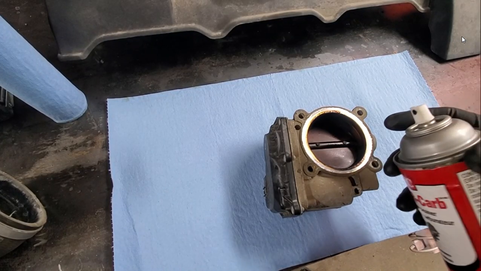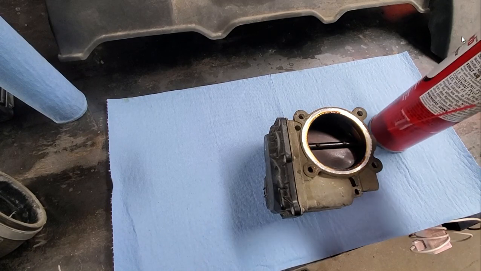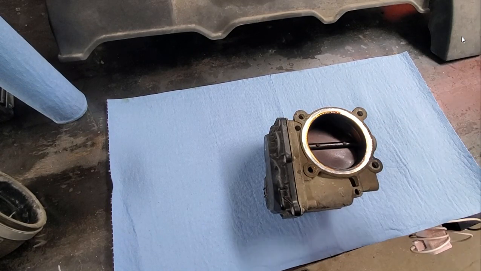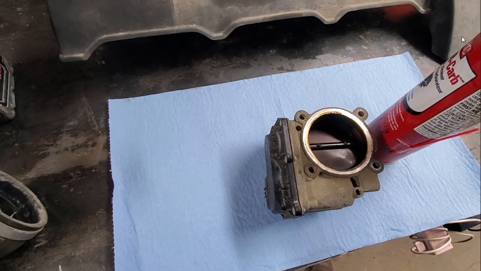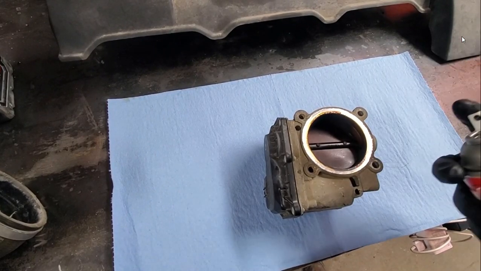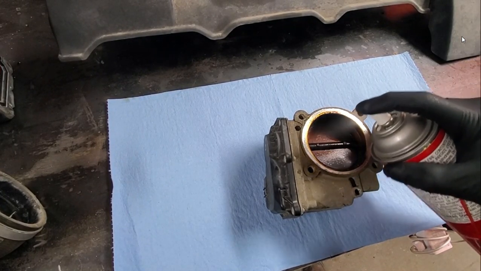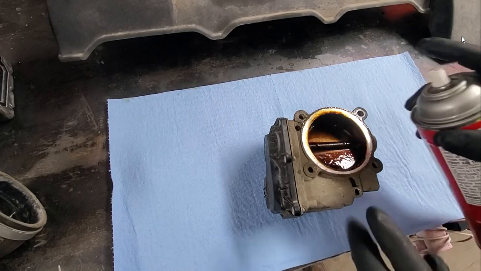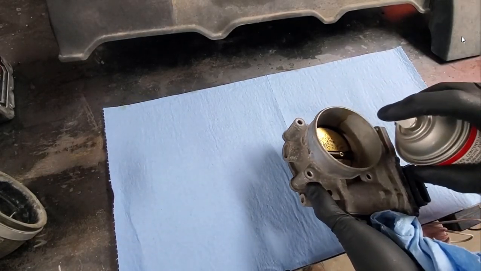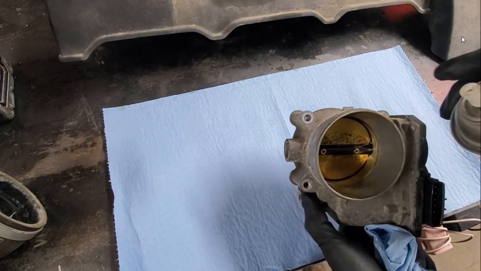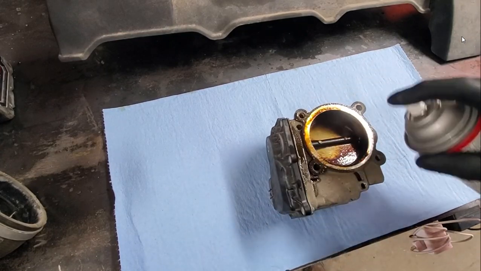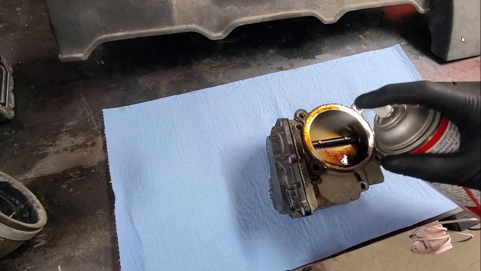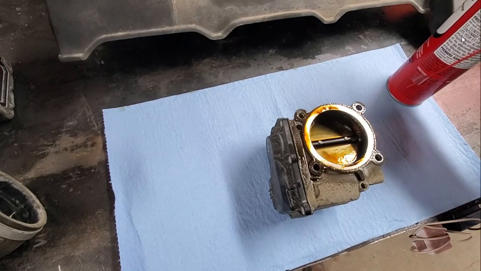One thing to keep in mind when you use this type of spray, use your PPE, use a mask so you're not breathing this in, and safety goggles. It's quite nasty stuff. So usually it just takes a few sprays and then clean it with paper towel. So we'll spray it from both sides. Don't scratch it with anything hard, it should come off quite easily.